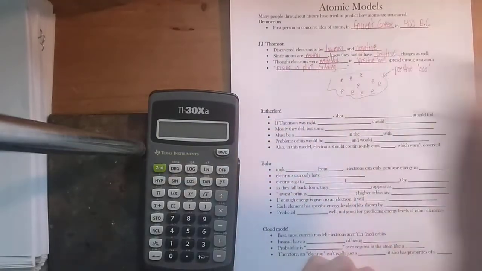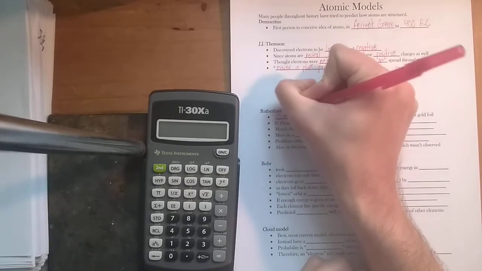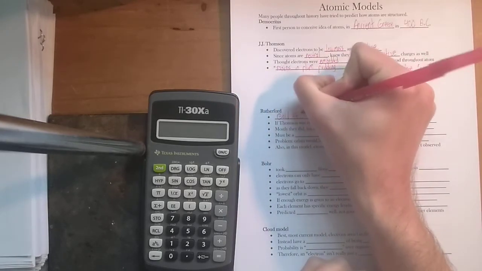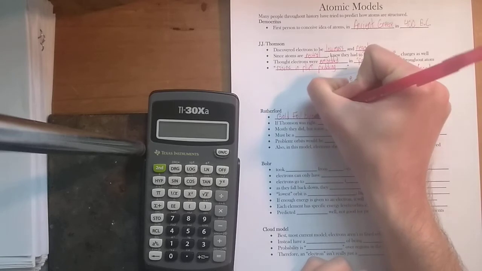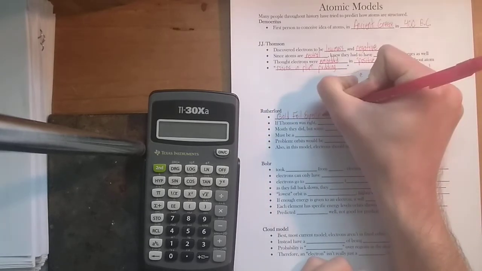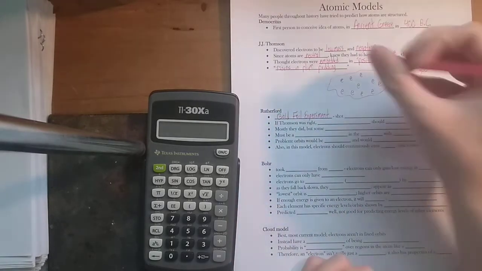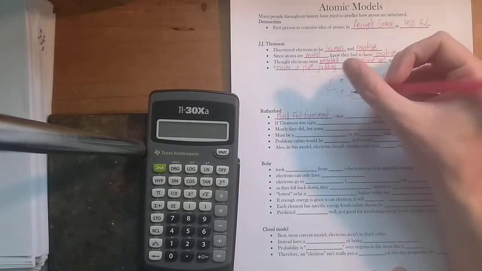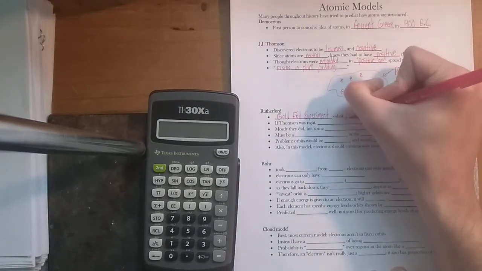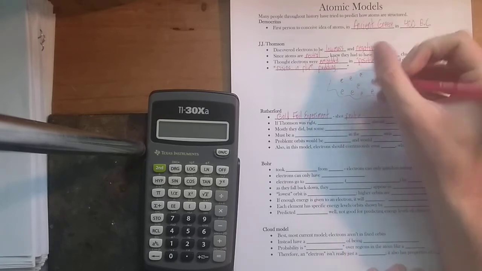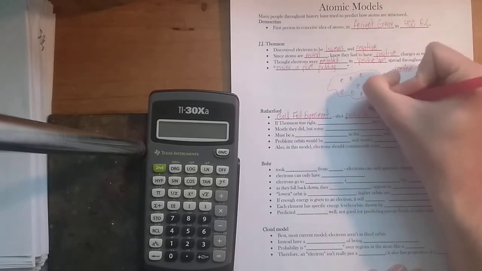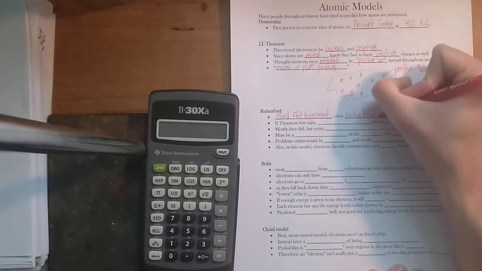Either way, Rutherford, very famous for what is known as the gold foil experiment. This was a test to see if Thomson's model of the atom was right. What he did in the gold foil experiment, you probably talked about it in chemistry very briefly, is devise a system where he was able to shoot positive helium nuclei.